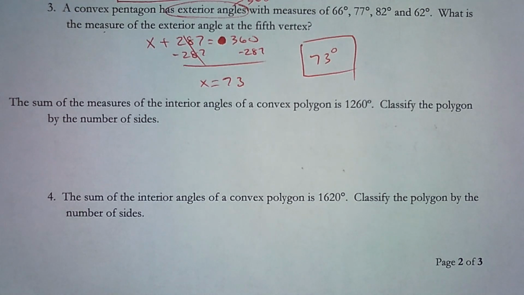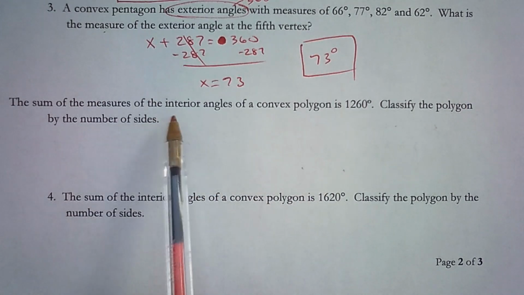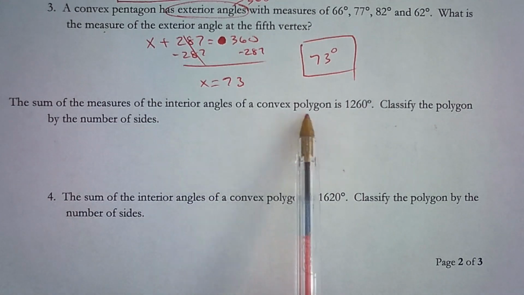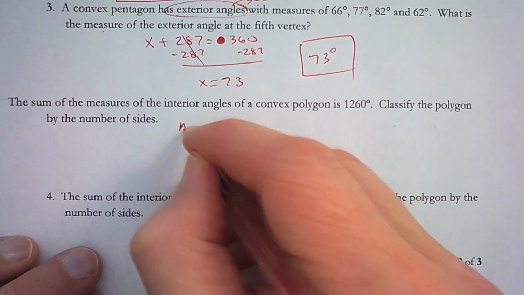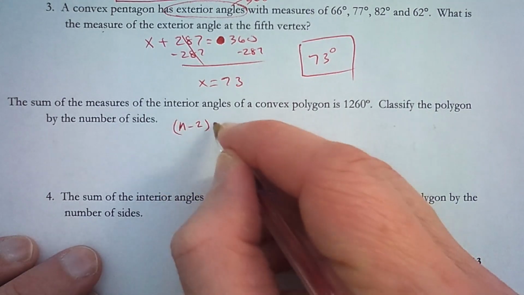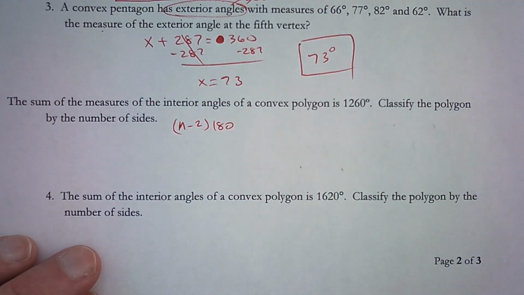Welcome back. Today we are going to talk about naming polygons based on things that we know about their angles. We're also going to talk about regular polygons. Okay, so the sum of the measures of the interior angles of a convex polygon. Remember, the sum of the measures of the interior angles is found by n minus 2 times 180.